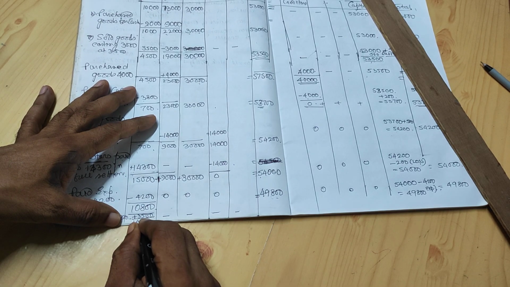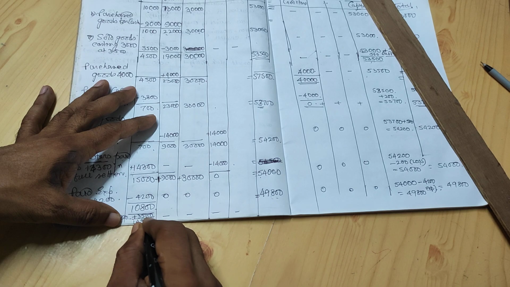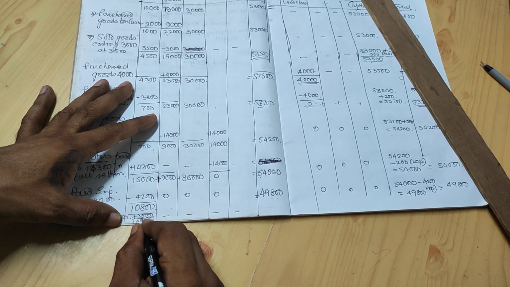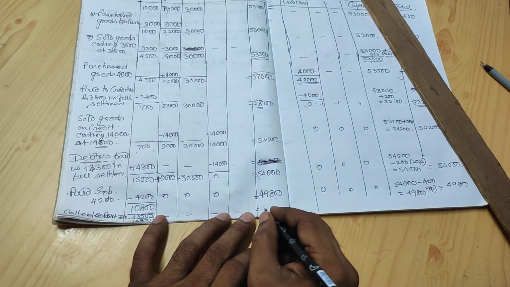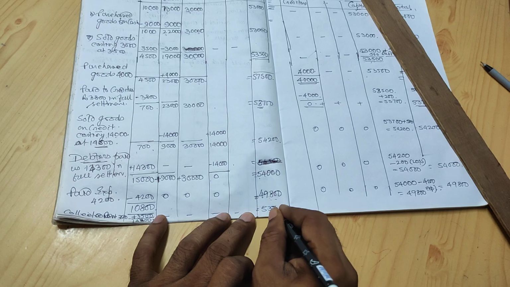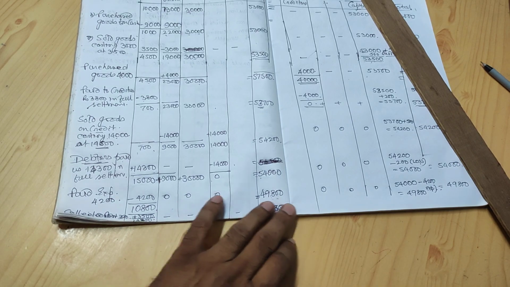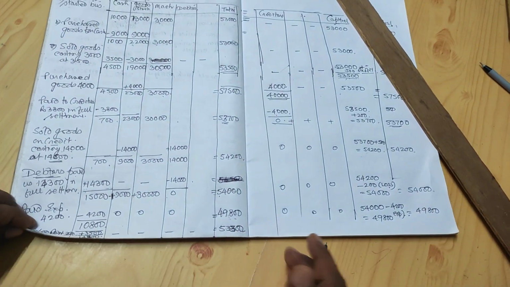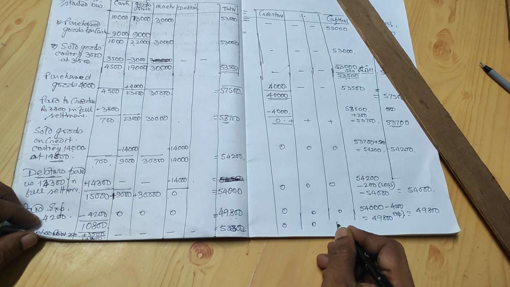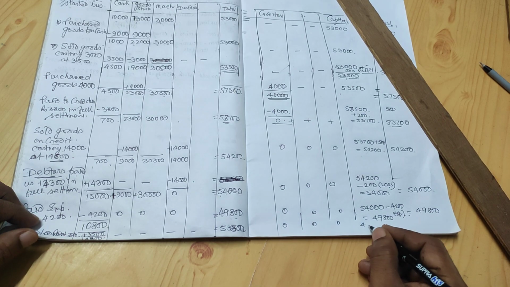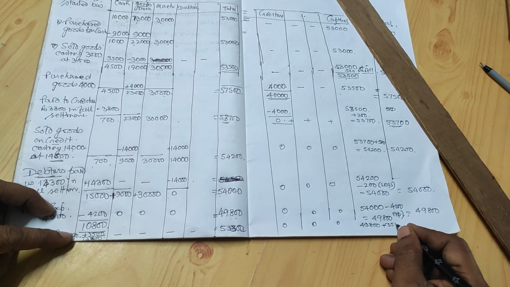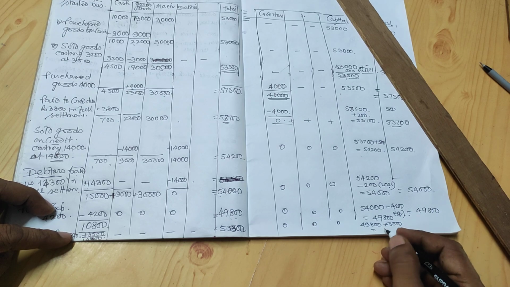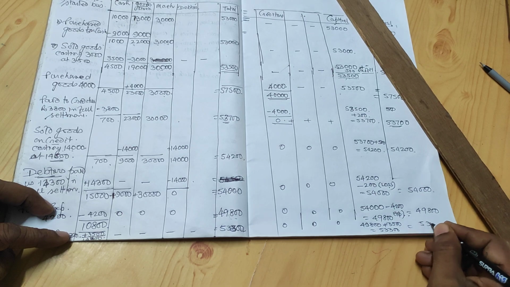14,300, and another 3,500 added. How much is it? 53,300. There is an income. If there is an income, the profit will increase, so capital will increase by that amount. 49,800 was there. Now plus 3,500. It comes to 53,300. Okay, the total is 53,300.